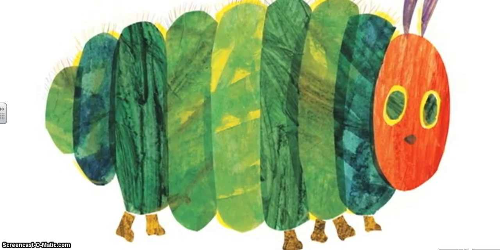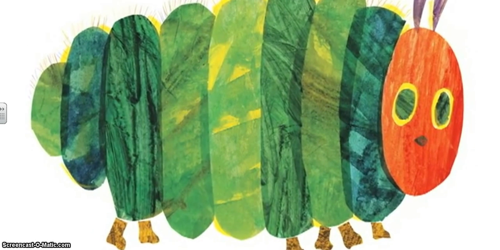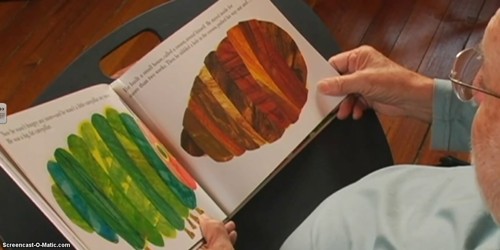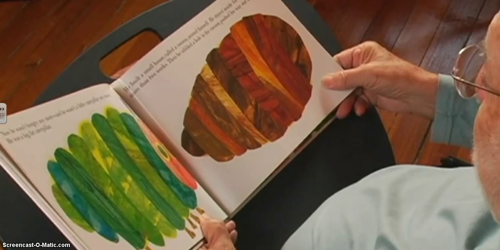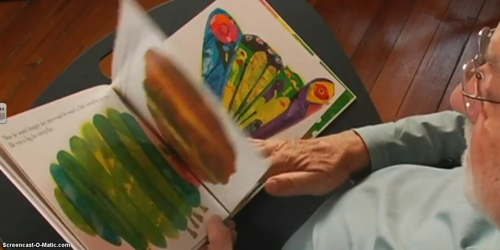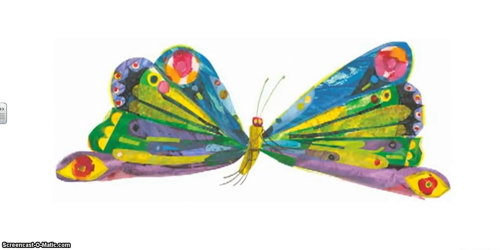Now he wasn't hungry anymore, and he wasn't a little caterpillar anymore. He was a big, fat caterpillar. He built a small house, called a cocoon, around himself. He stayed inside for more than 2 weeks. Then he nibbled a hole in the cocoon, pushed his way out, and he was a beautiful butterfly.